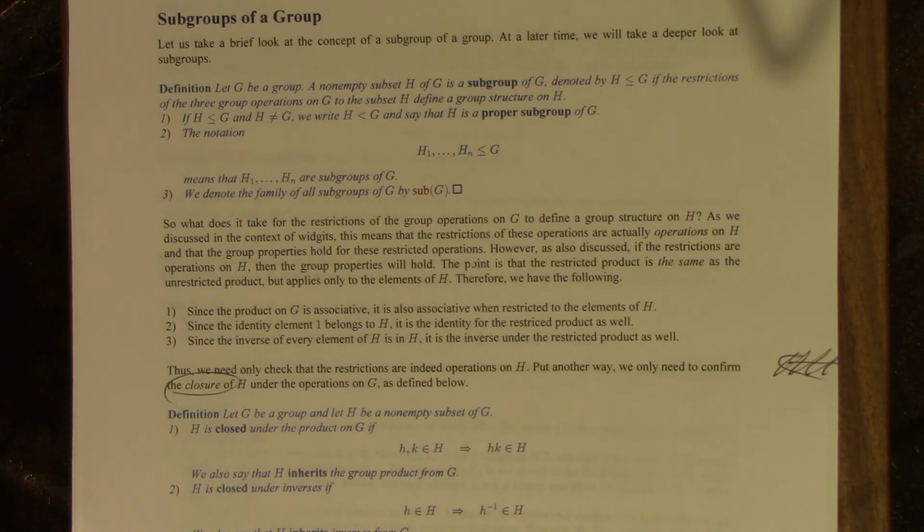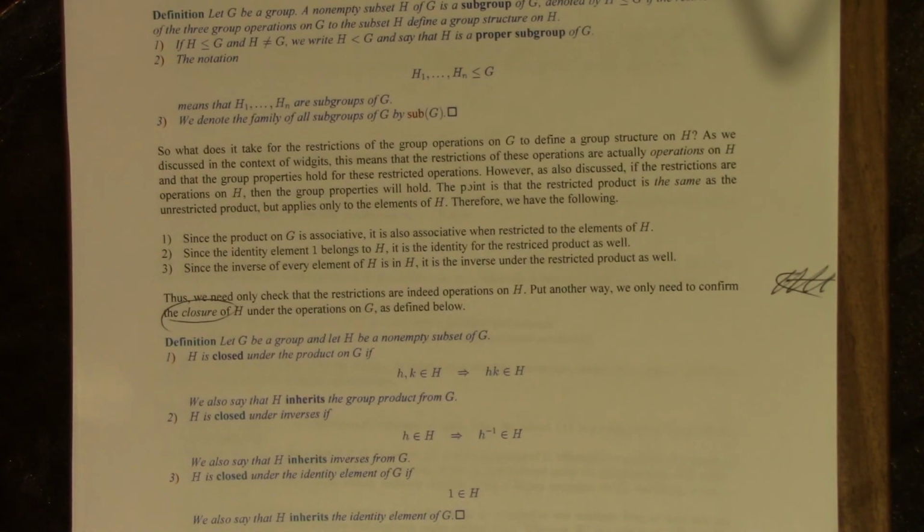And that, well, in this case, the group properties hold for the restricted operations. But as we also discussed briefly, if the restrictions are indeed operations on the subset H, the group properties will follow. They will hold. The point is that the restricted product is really the same product. It's just that it applies only to the elements of H.